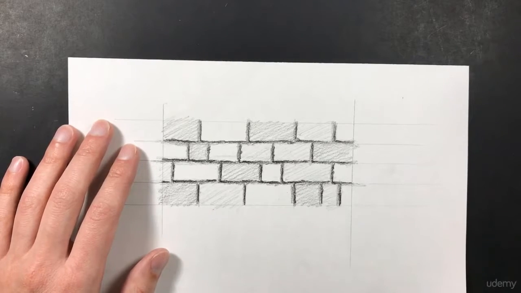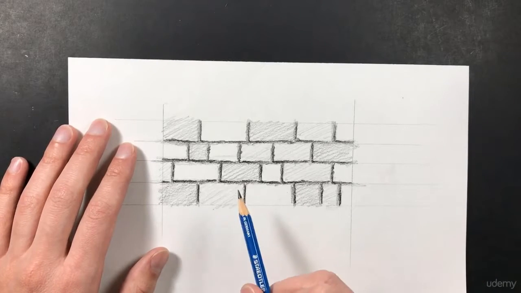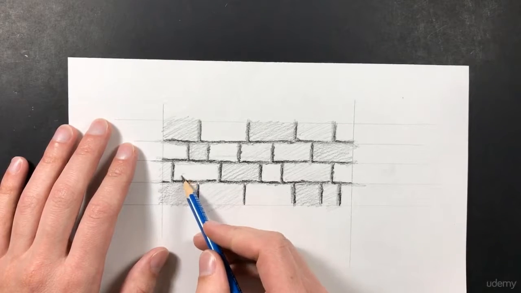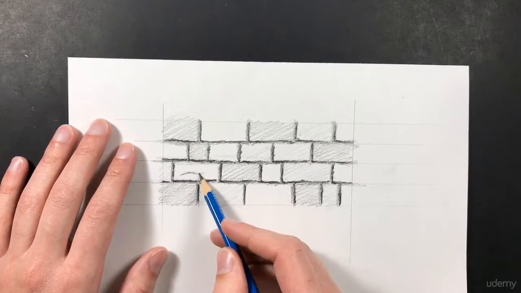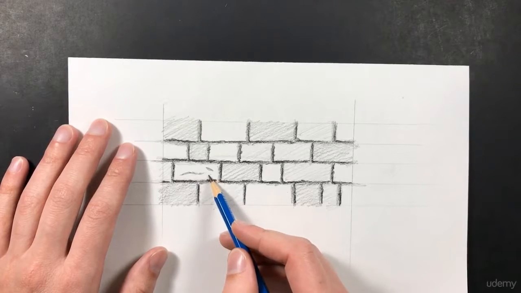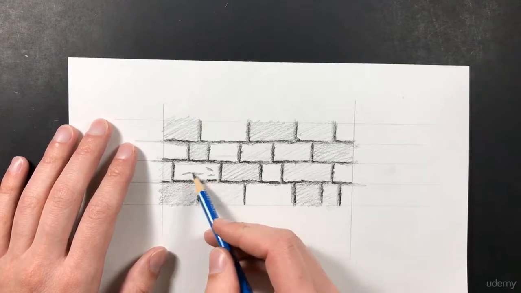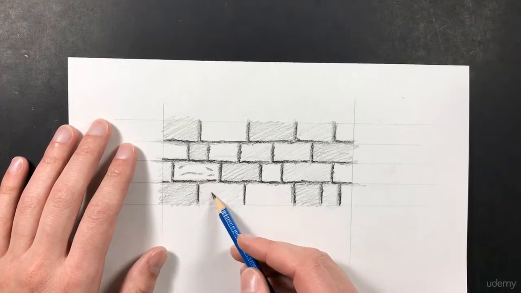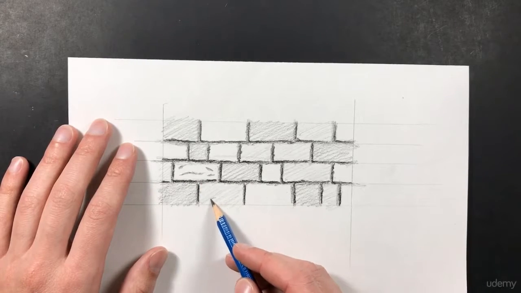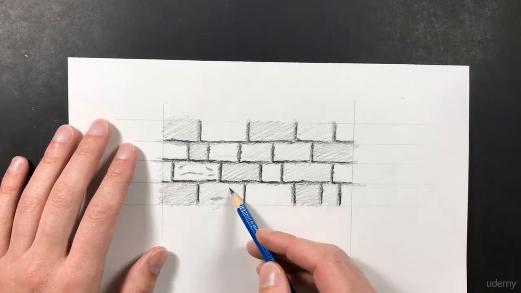So the first thing I'm going to do is start drawing in some of the texture I see in my reference, and so it's just very sort of random shapes in the brick. Now a lot of these bricks were made by hand or put into really crude molds, and so there's going to be a lot of texture on them, which is really nice for what we're trying to do.